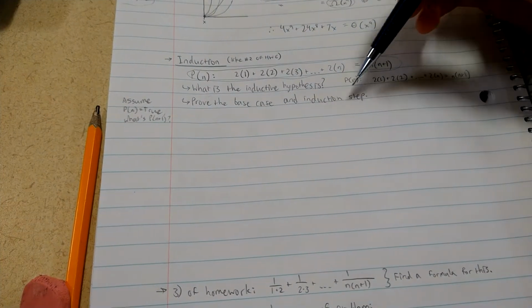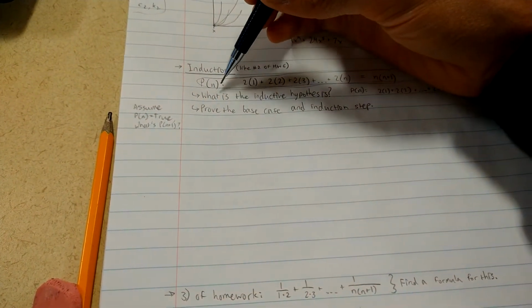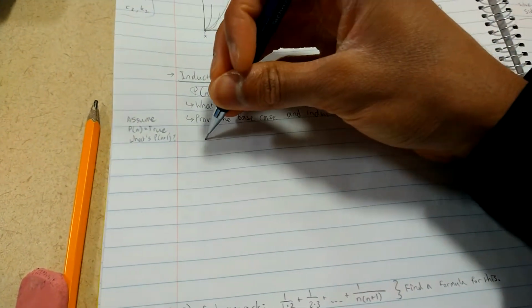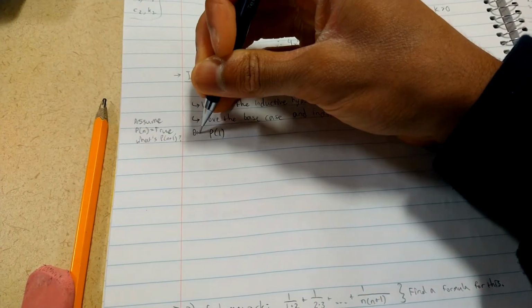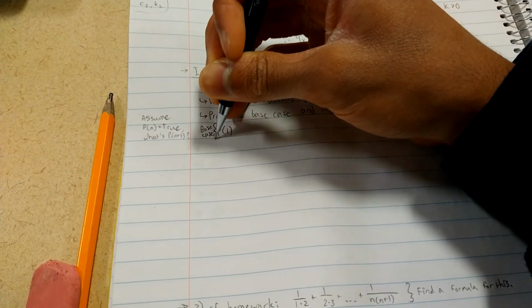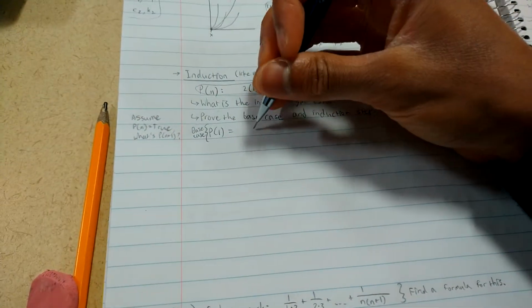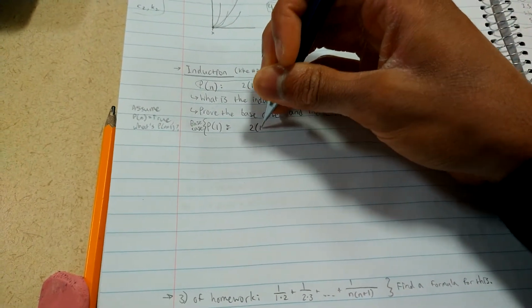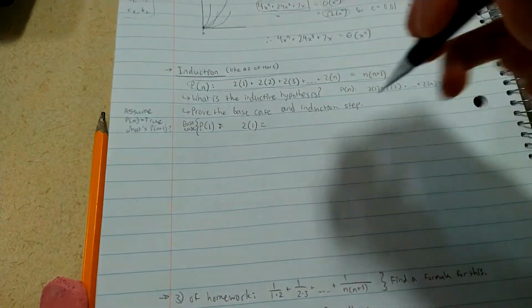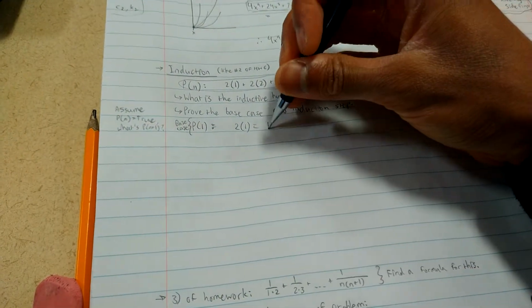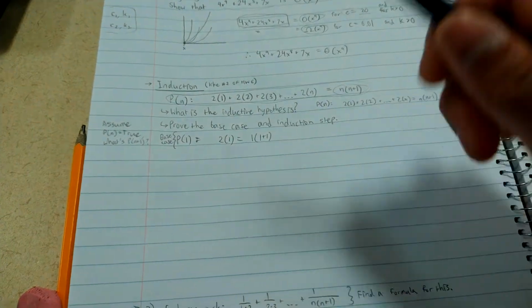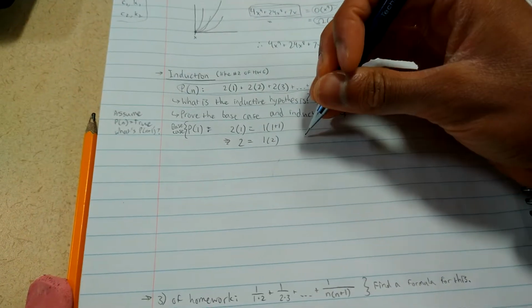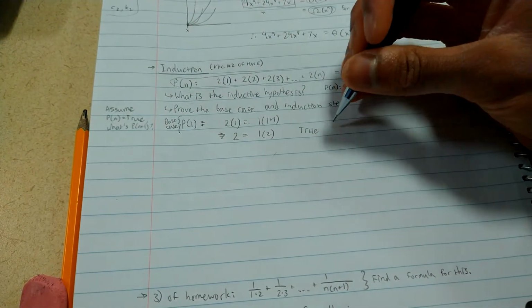Now, the base case is when n is at the lowest value that n can be. So we start at n equals 1. So P of 1, the base case. P of 1 is stating that 2 times 1 equals, and we plug in 1 to this side, 1 times 1 plus 1, and then we simplify that to 2 equals 2, and that's true. So the base case holds.